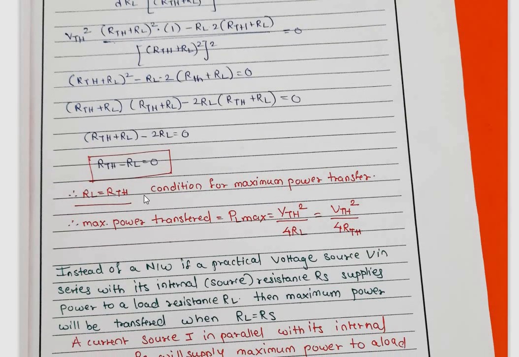Therefore RL is equal to RTH. The condition for maximum power transfer gives PL max equal to VTH square divided by 4RL, because in the PL expression we have RTH plus RL, and instead of RTH we write RL, so the resultant is VTH square divided by 4RL.